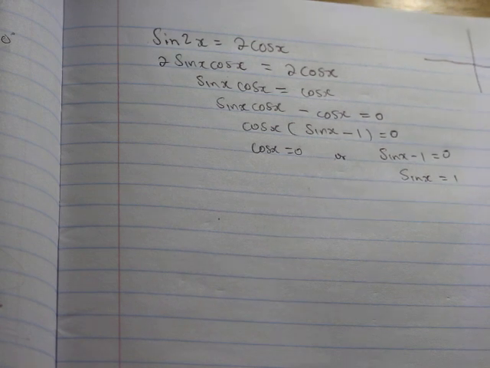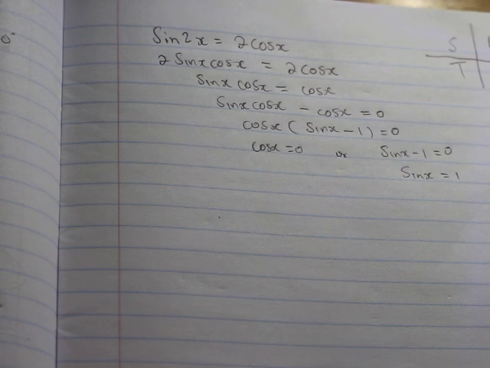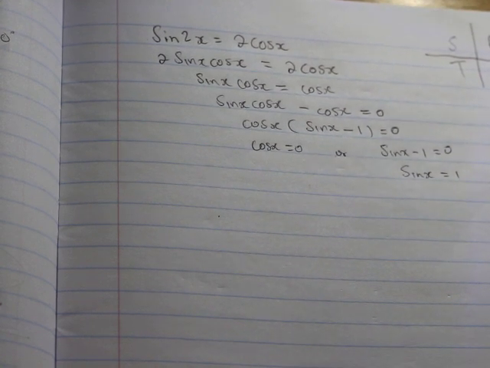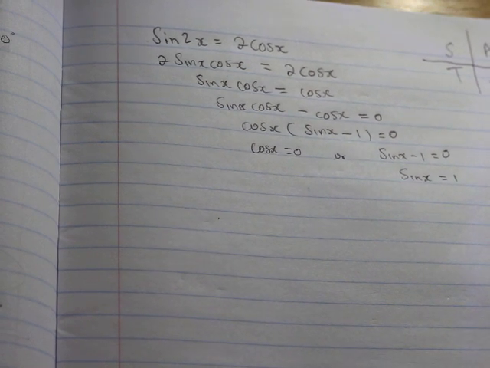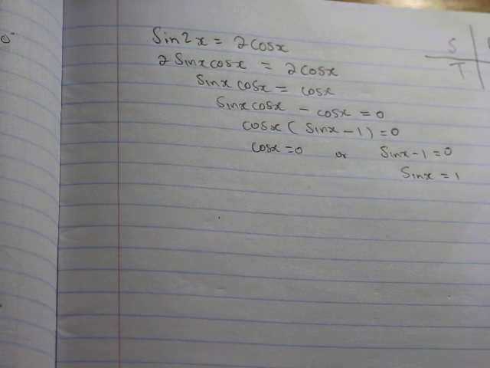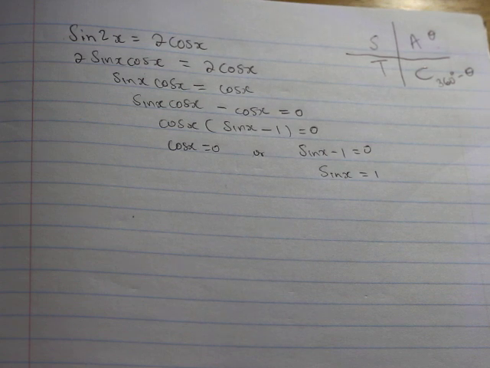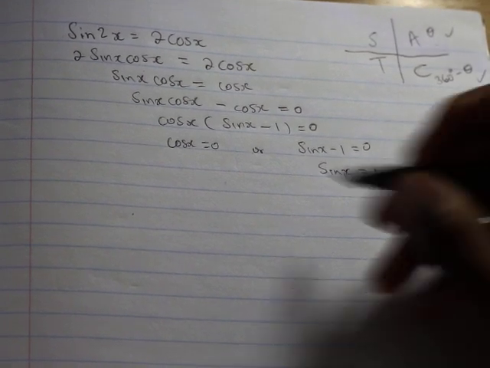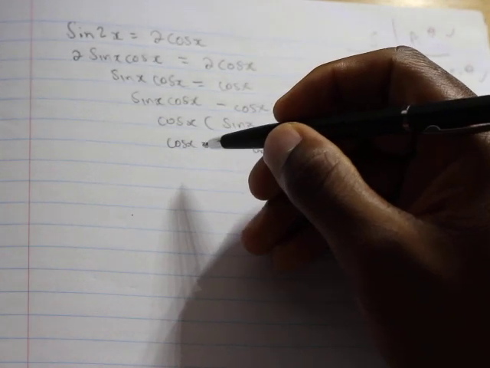Let's go back to the CAST diagram. You can see that cosine is positive in the first quadrant and the fourth quadrant. Now what are the reduction formulas for that? This is just theta. This is 360 degrees minus theta. So let's go right ahead, and so we know that these are the quadrants that we're going to be dealing with for cosine. Let's go right ahead and find the reference angle.